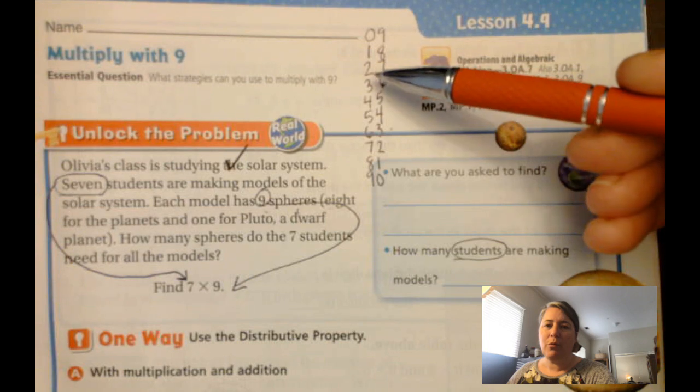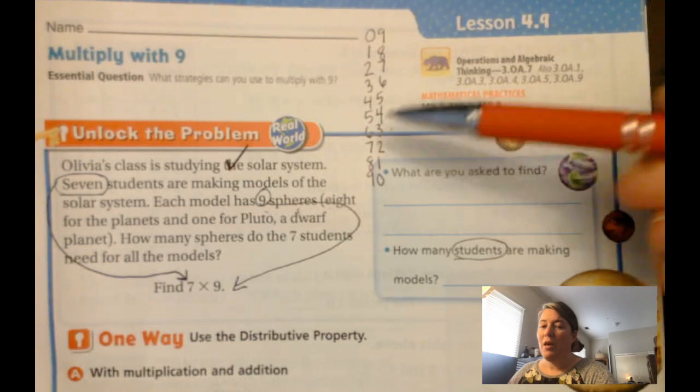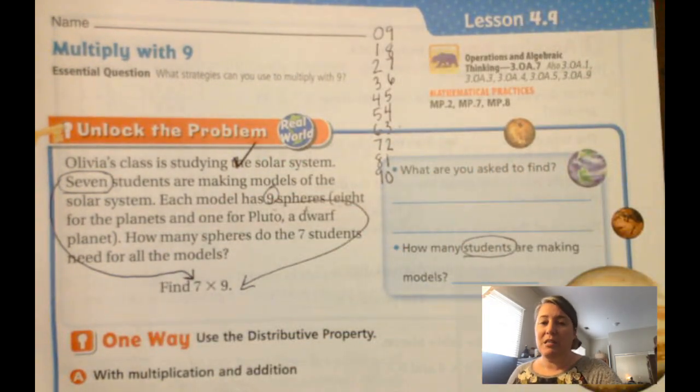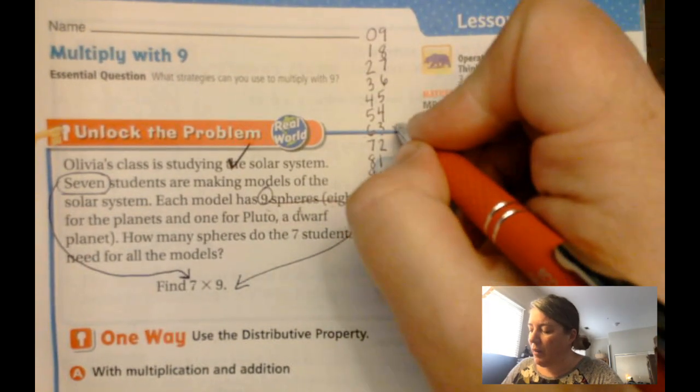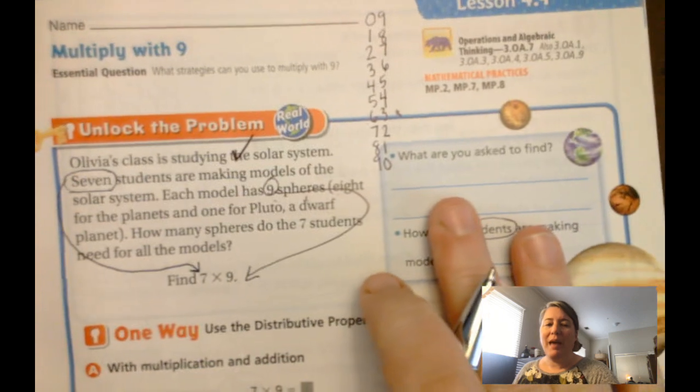1, 2, 3, 4, 5, 6, 7, right? So 7 nines is going to be 63. So I'm going to keep that in my head because I don't have anywhere to write down the number 63 yet. I can even put, if I want, a little star next to it so I don't forget. What are we being asked to find?